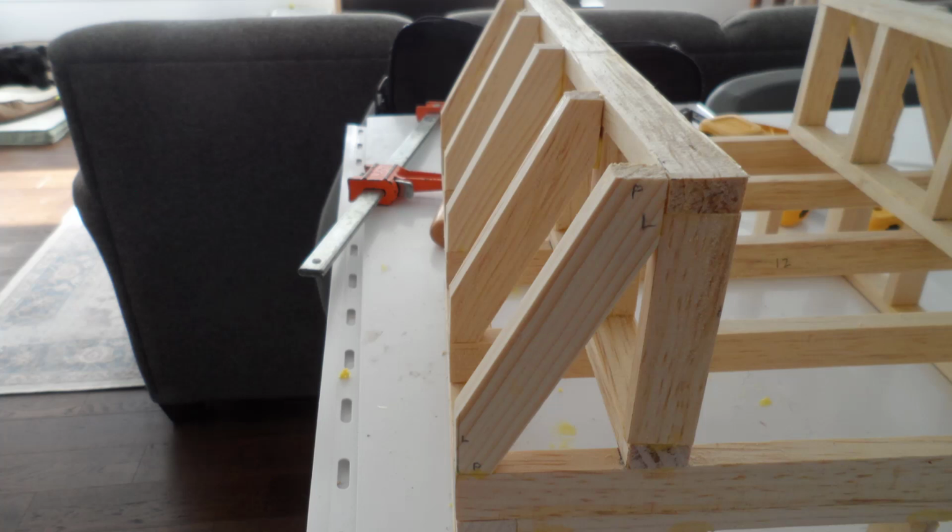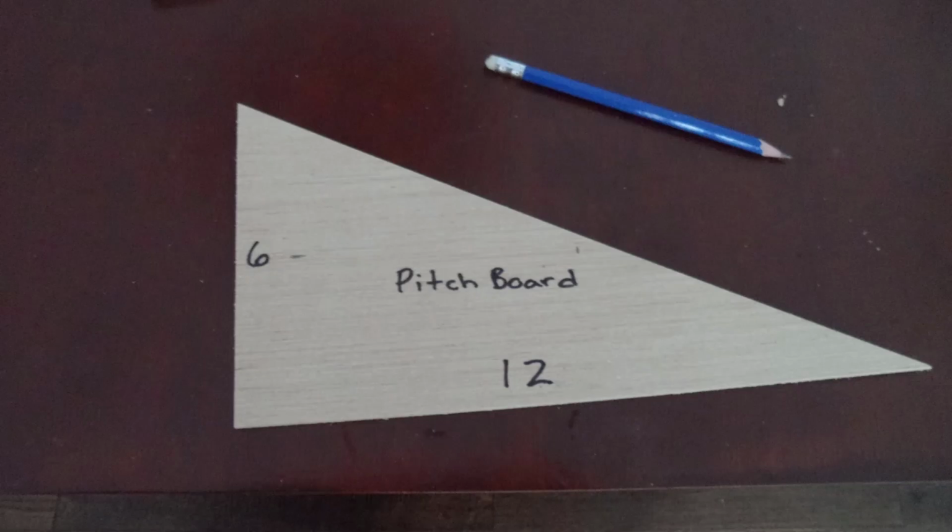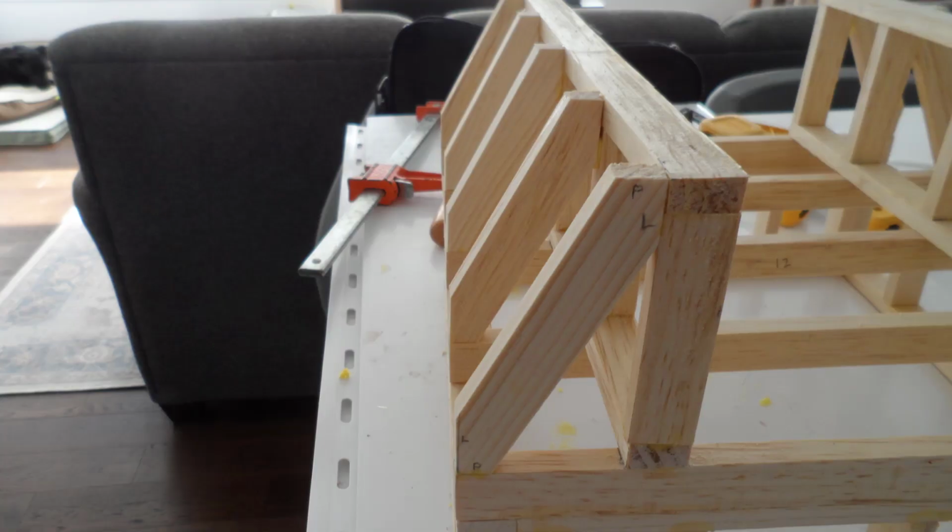Because we're using a 24/12 slope, we can use the 6/12 pitch board we made in a previous video. That's because the slope angle is basically the same ratio, but is reversed. At this stage, the simple mansard is complete. Homes of the 70s and 80s were finished at this point.